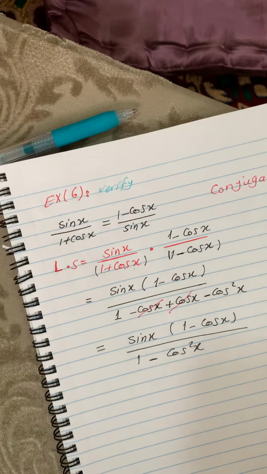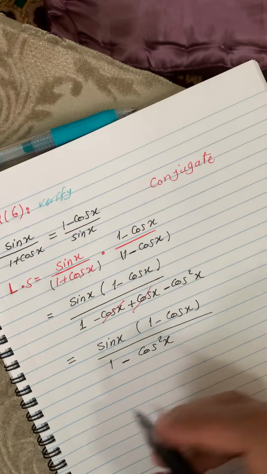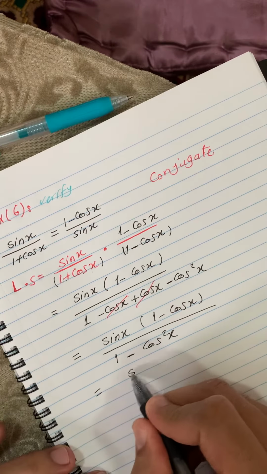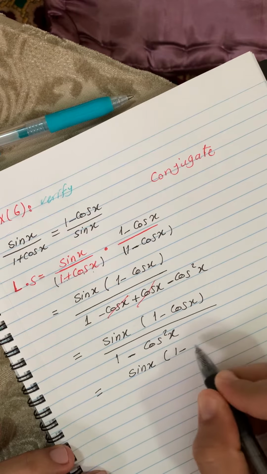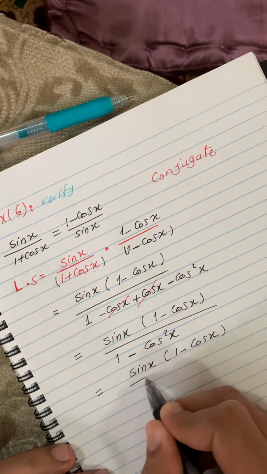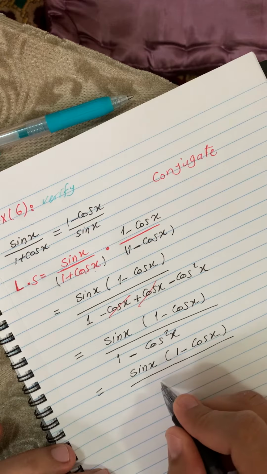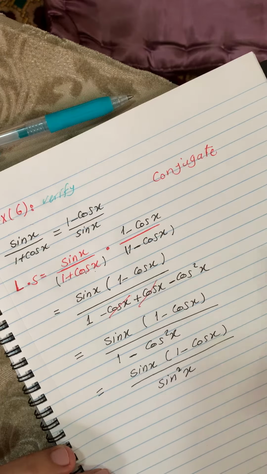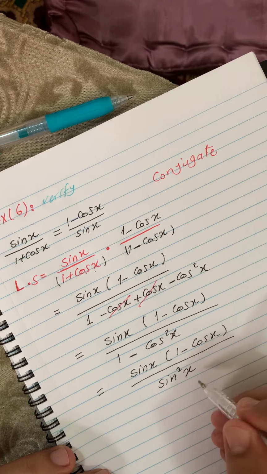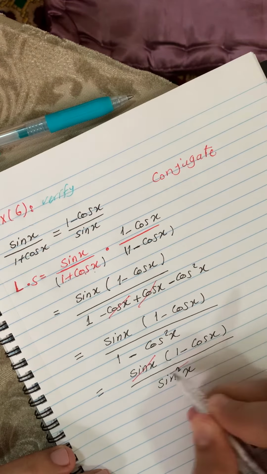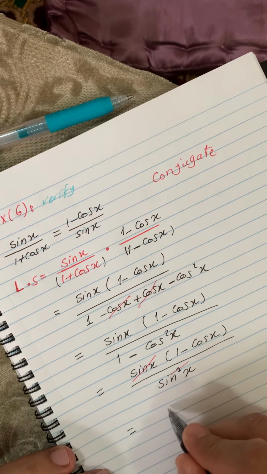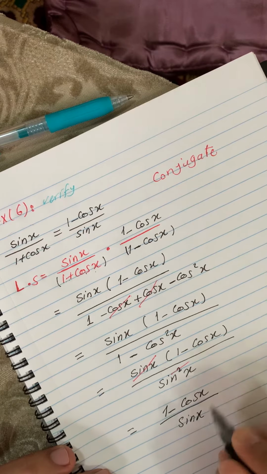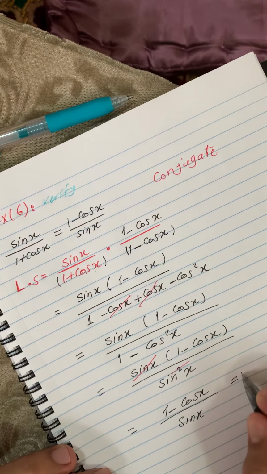We did it before this lecture. We said 1 minus cosine square is sine square. So we have here sine x times 1 minus cosine x over sine square x. Now we can cancel sine square, it means sine times sine. We can cancel one sine from the top and one from the bottom. So we get 1 minus cosine x up over sine x down, which represents the right side.